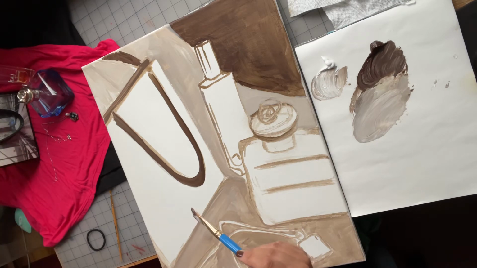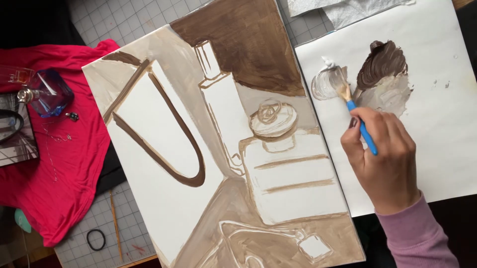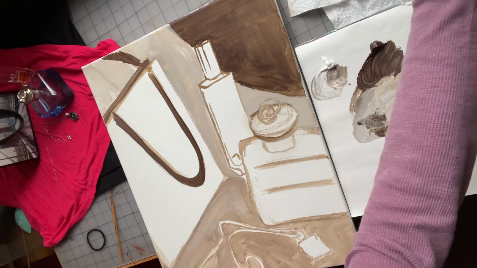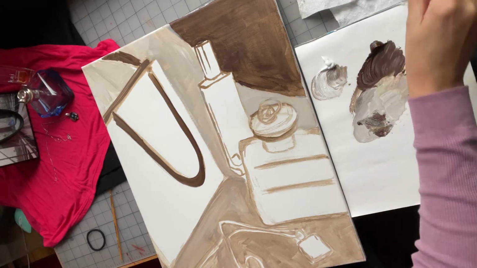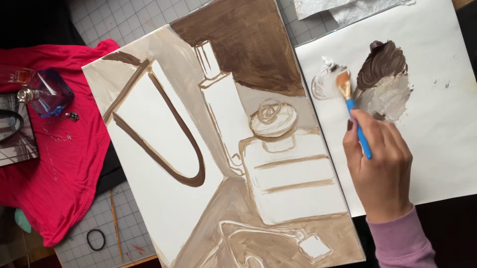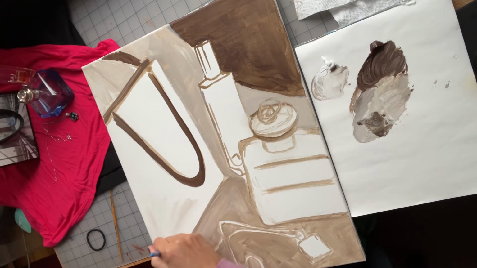I think I'm going to make it dark, but not as dark as the background. Actually, I'm going to start by making it light, and if I want to make it dark later, artist choice, I can do that. Because it's easier to make it light and then turn around and make it dark, and it is harder to make it lighter after you've made it very dark.